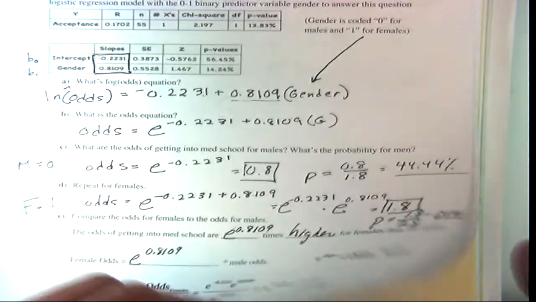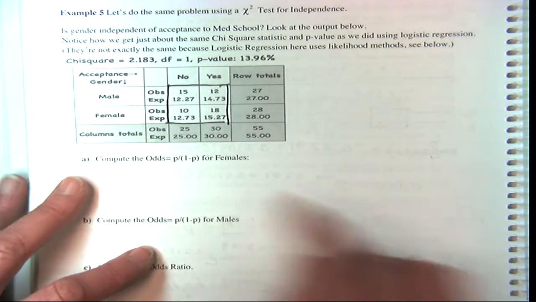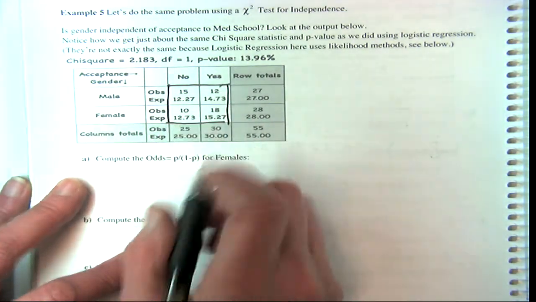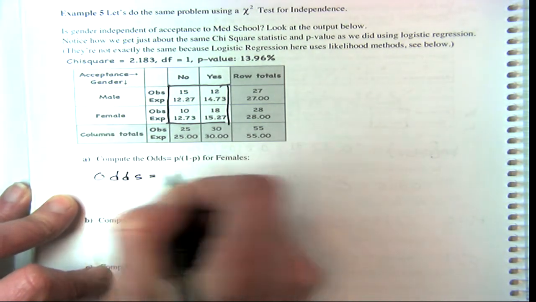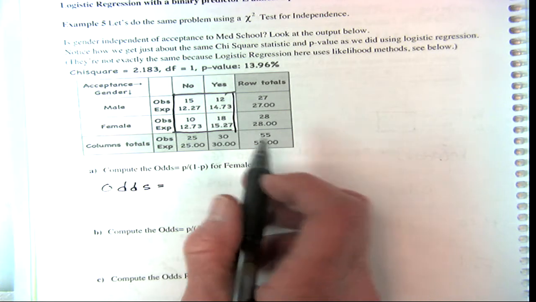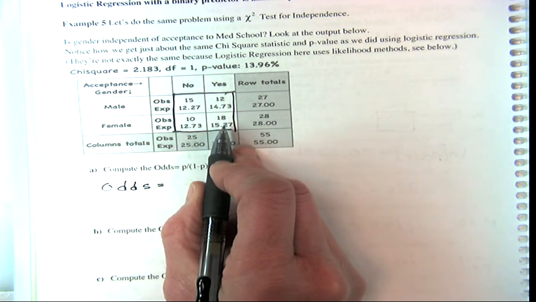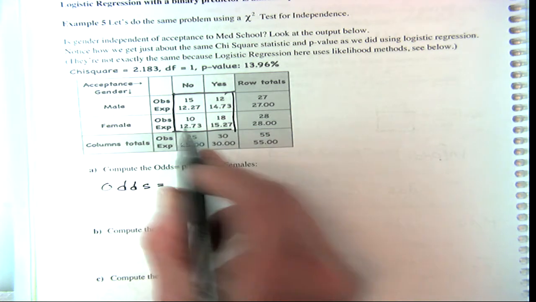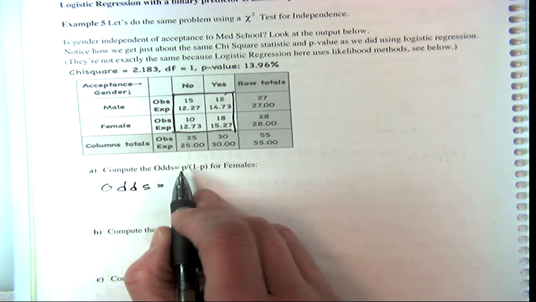Let's just do it quickly, just looking at this 2x2 table. All right, so the odds for females, what would it be? Just looking here. So your odds for females would be what? Now, odds are success over failure. So you can think of it as 18 over 10. Or you could think of it as p over 1 minus p. So p over 1 minus p would be what?